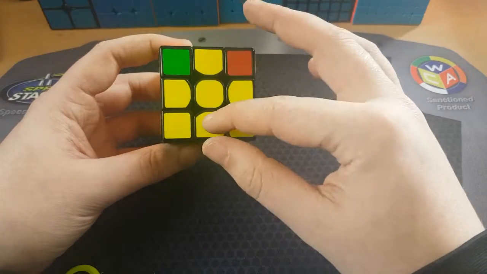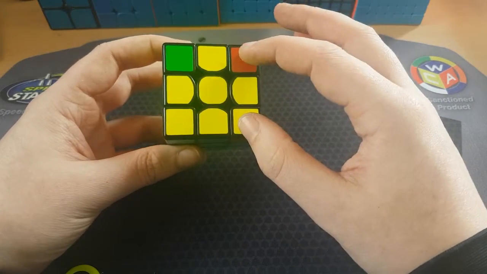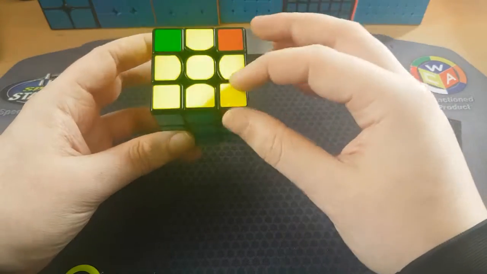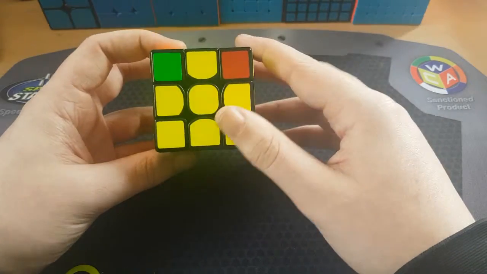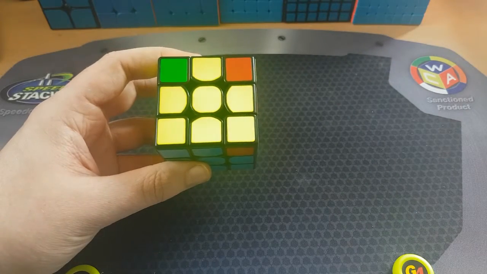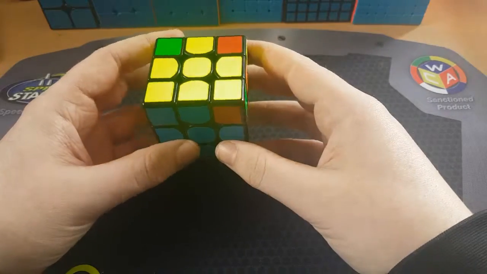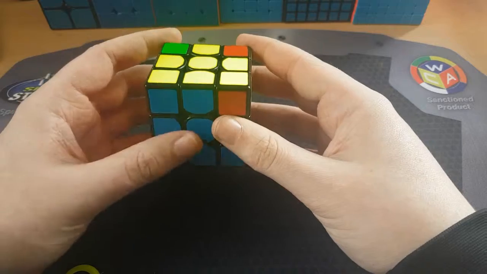So now we've got our yellow cross complete, we want to orientate or rotate our yellow corners so we complete our yellow side. And we're going to use one pattern to do this, and if you've seen my OLL algorithm patterns already, you may know it.